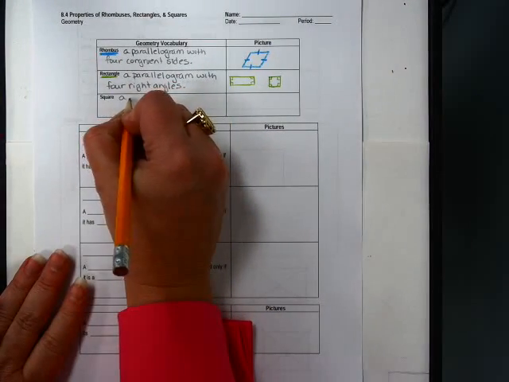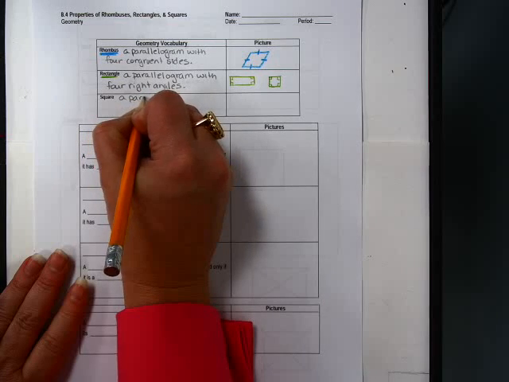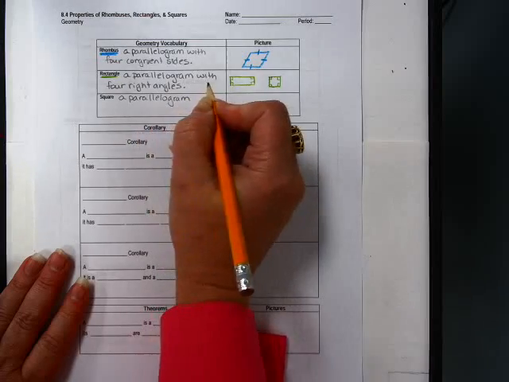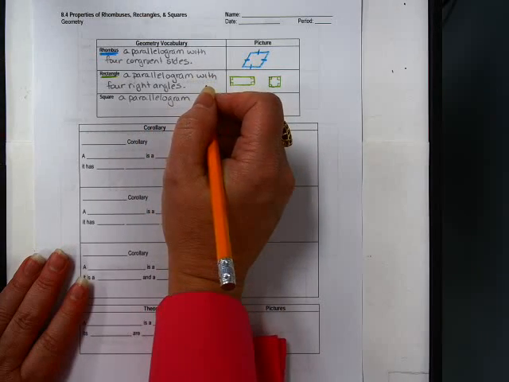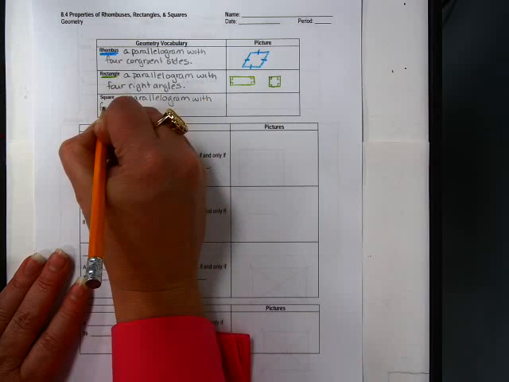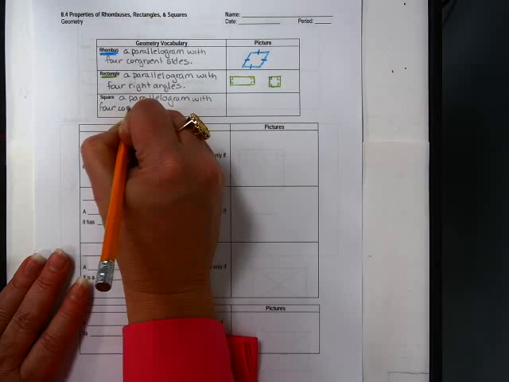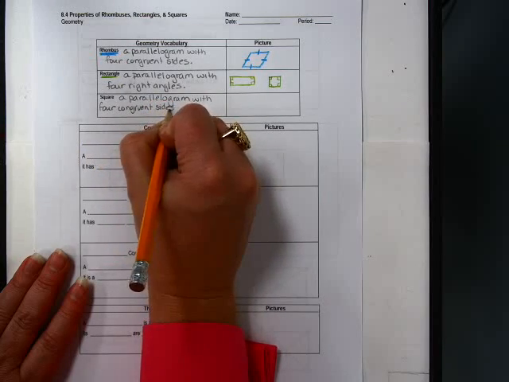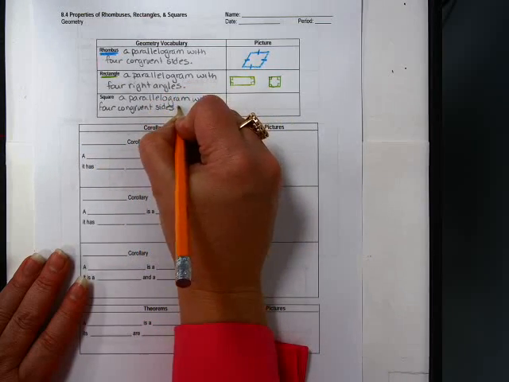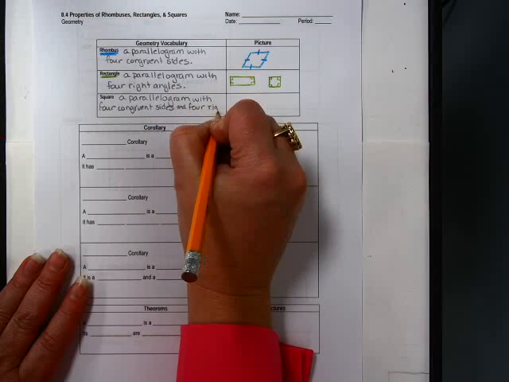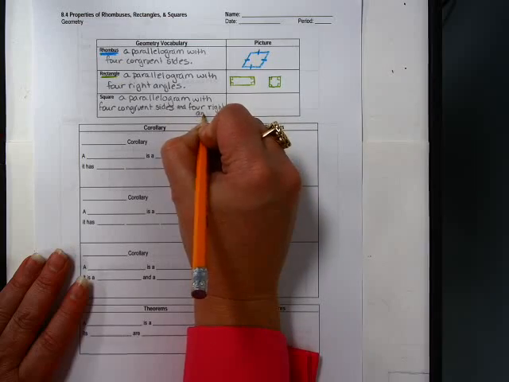Next, a square. A parallelogram with four congruent sides and four right angles.